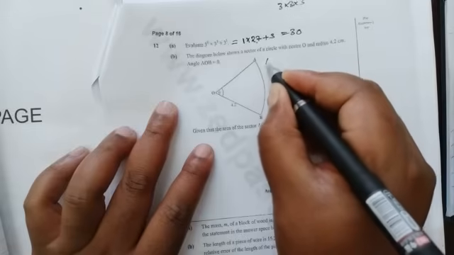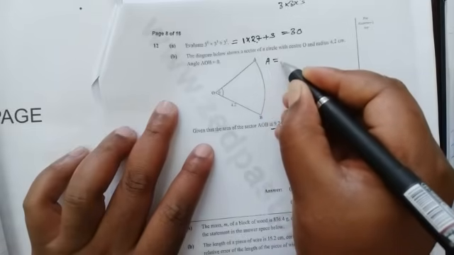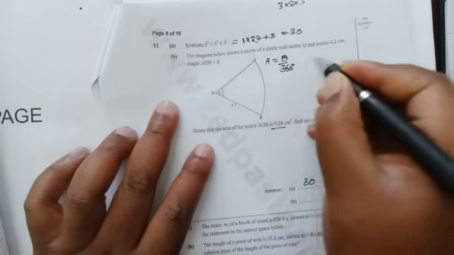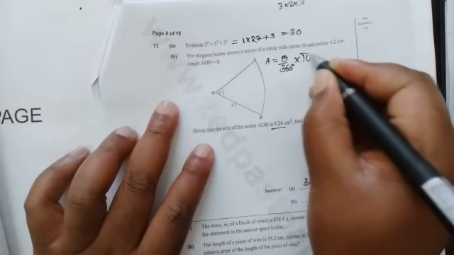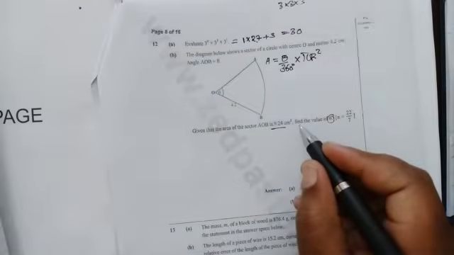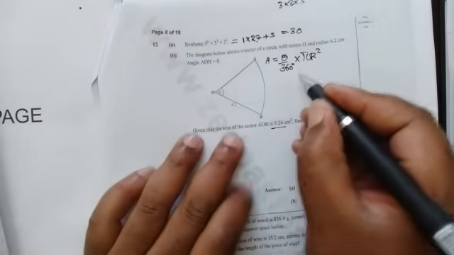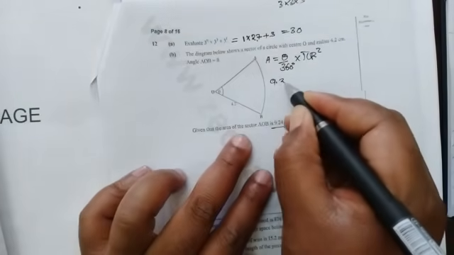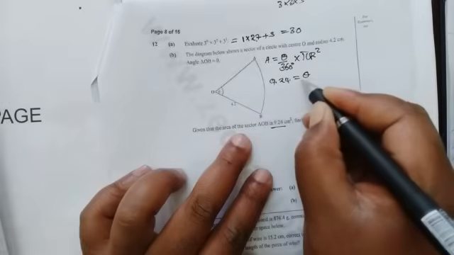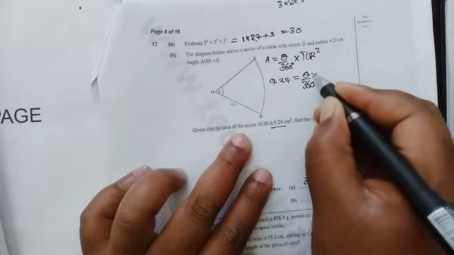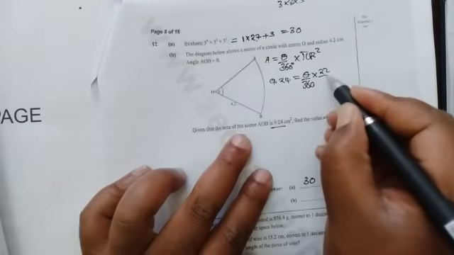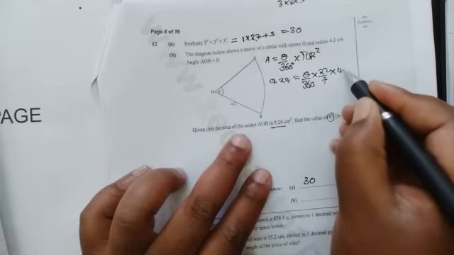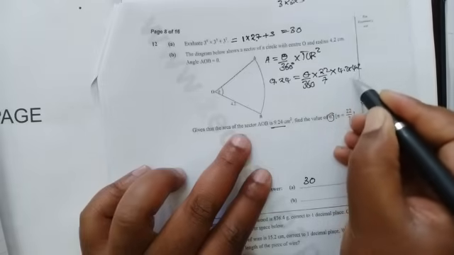We'll say area is equal to theta divided by 360 degrees by pi r squared. So what is my area? My area is 9.24, which is equal to theta over 360 by pi, which is 22 over 7, by 4.2 by 4.2 over 1.